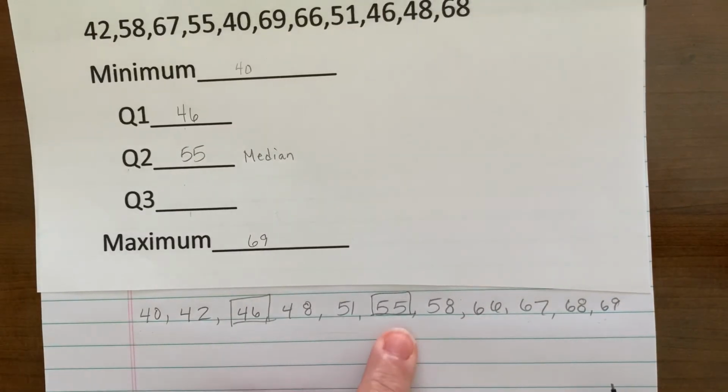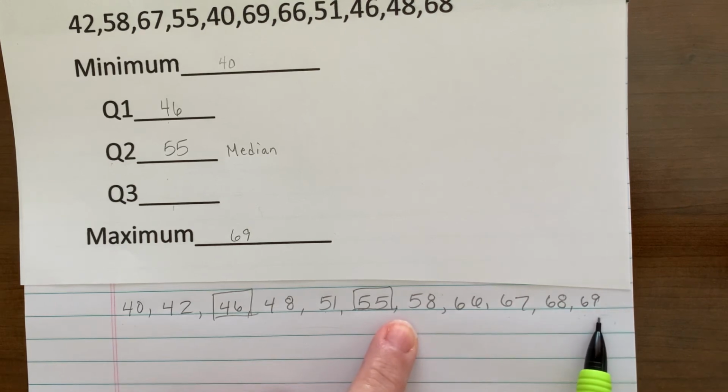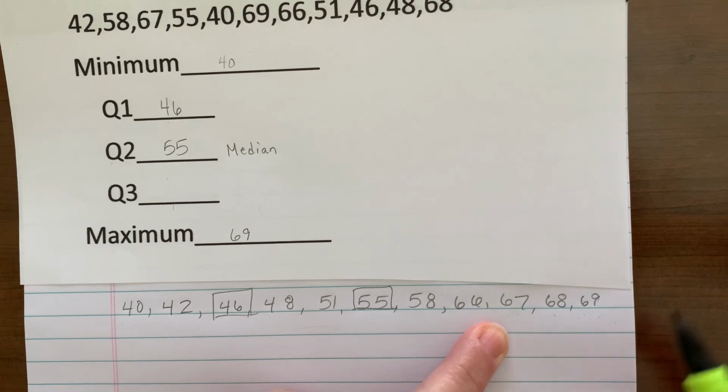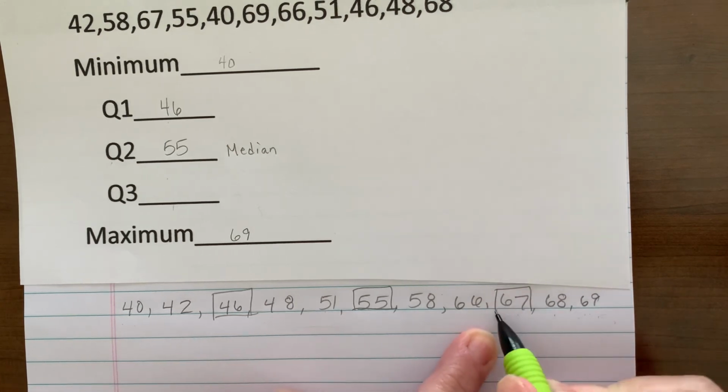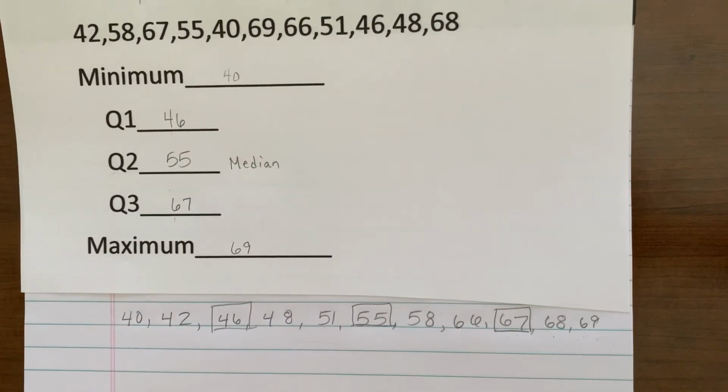And then again, I don't use my 55, but I do want to look at this other set of numbers here. This is my upper quartile. This is where I'm going to find the median of that top part of my number list. So I start here, I count in, and I count in. And I end up with a quartile 3 number of 67. So that's all I'm doing to find the minimum, the maximum, and quartile 1, 2, and 3.